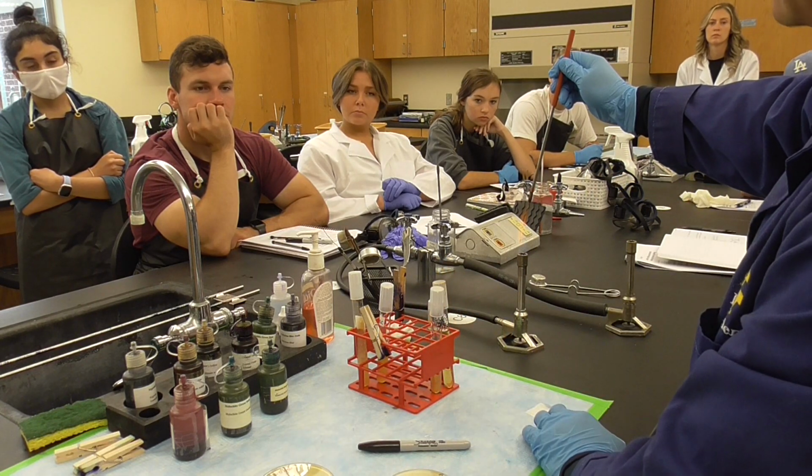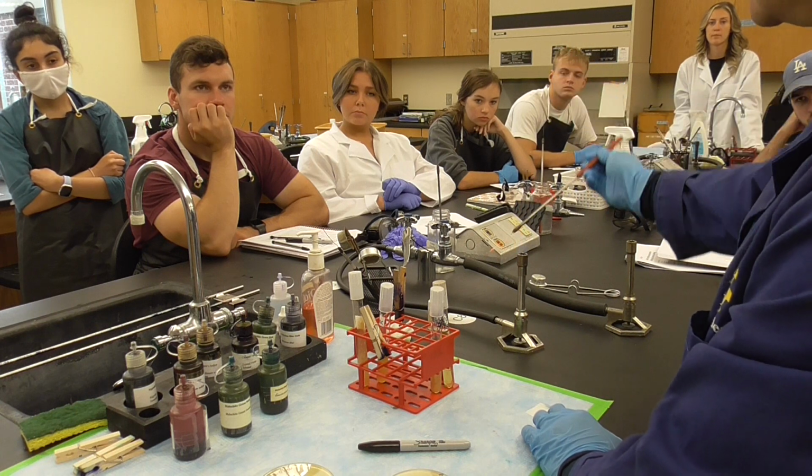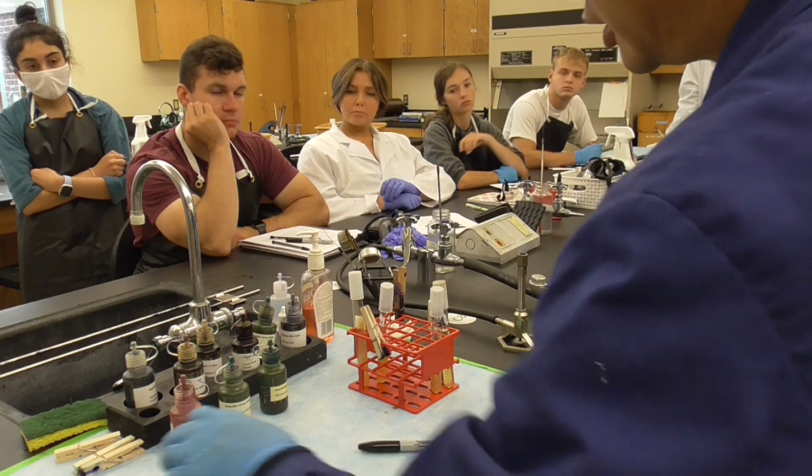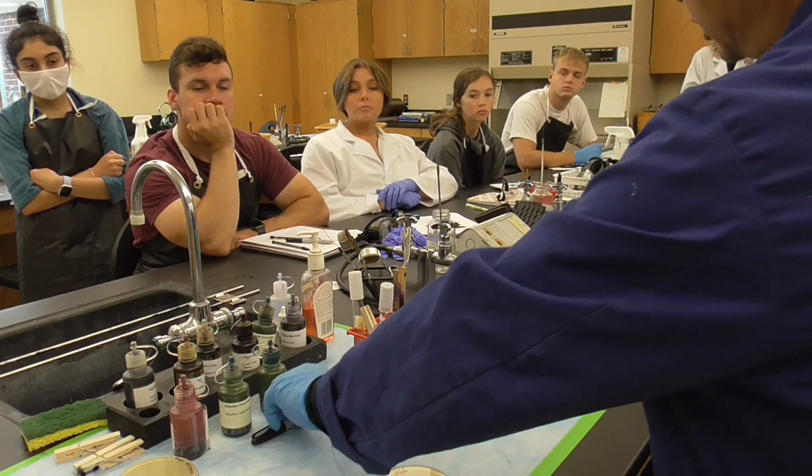These two will be given to the TA, and will be incubated at 35 degrees Celsius for 24 hours. Sometimes we'll do a little bit longer. It will be 48 hours sometimes.